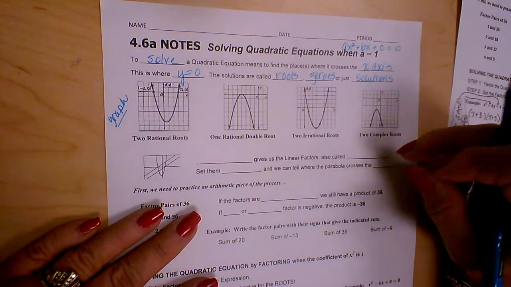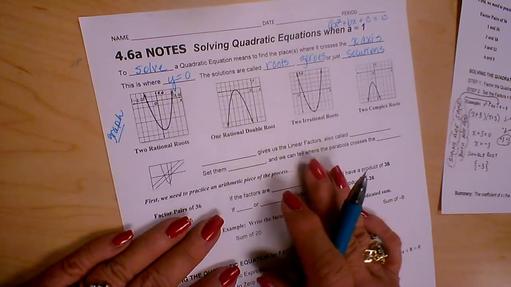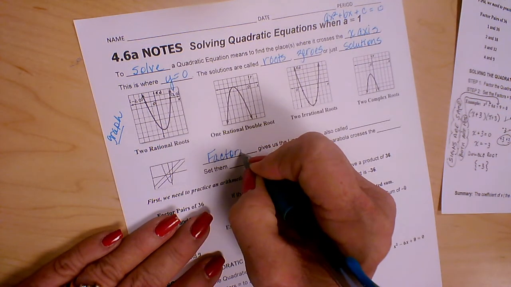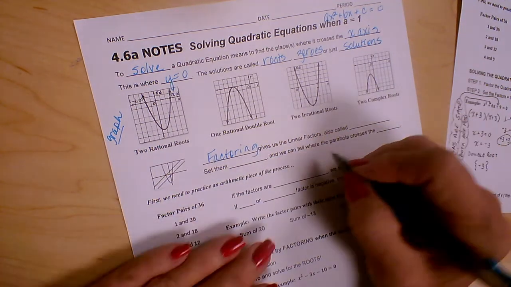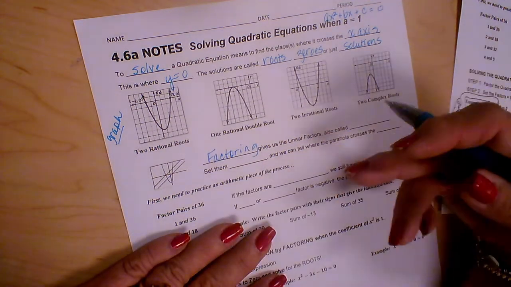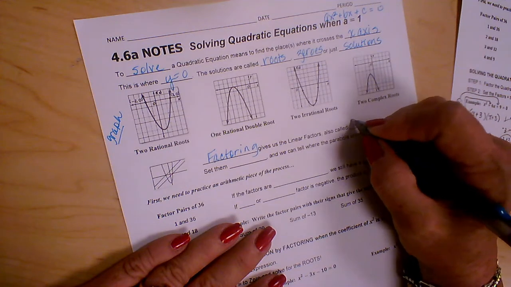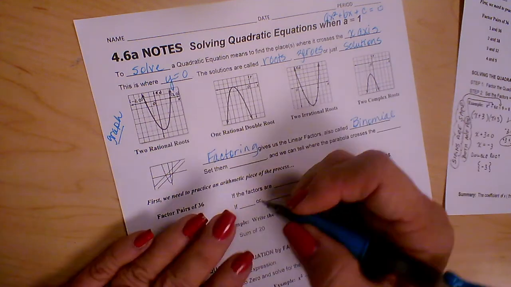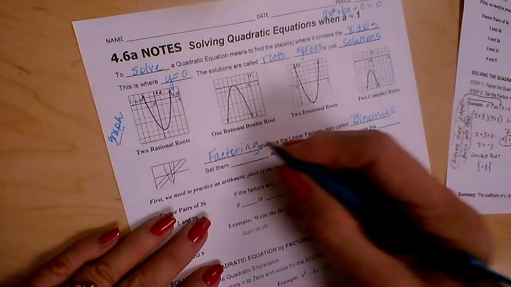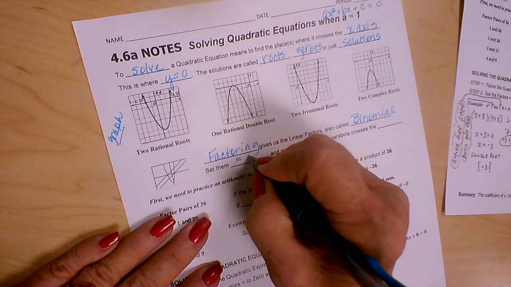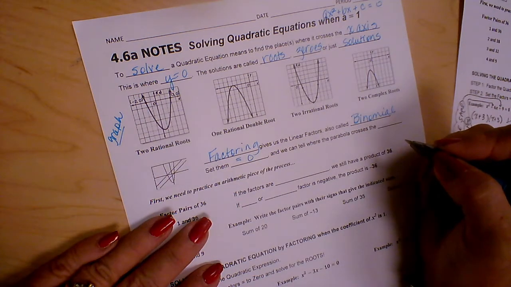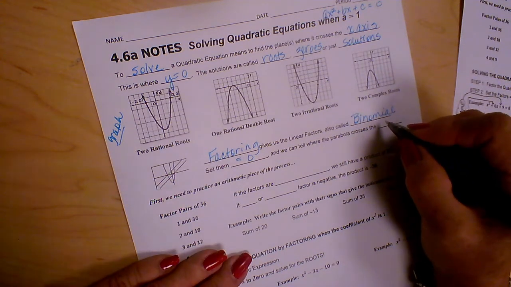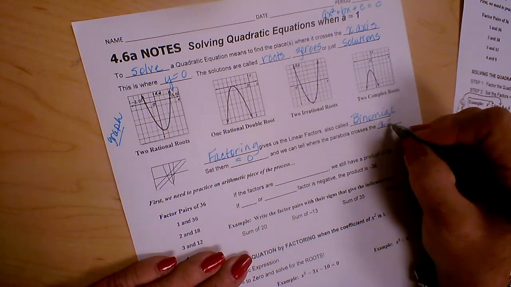Now, the first way that we always learn to solve a quadratic is by factoring. And by far, it's probably the easiest way to solve. Okay, when we factor, we're getting linear factors, and those are also called the binomial factors. Once we factor and get the binomials, we set them equal to 0. Now, we can tell where the parabola crosses the x-axis after we set them equal to 0 and solve.